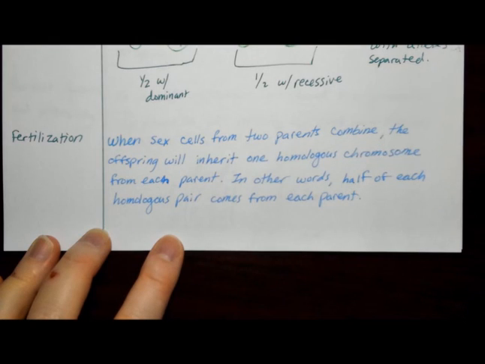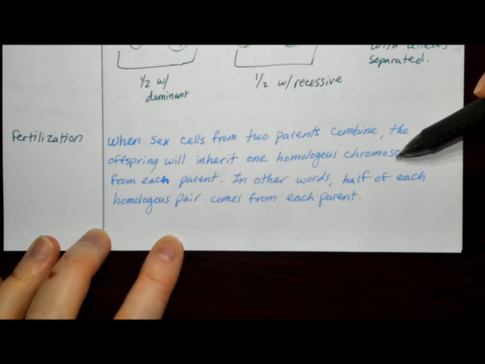So maybe it's the 2 chromosomes that would tell us your eye color. Maybe it's the 2 chromosomes that would tell us your hair. The 2 chromosomes that tell us how tall you're supposed to grow. Those would be homologous chromosomes, but they can have different information on each one.